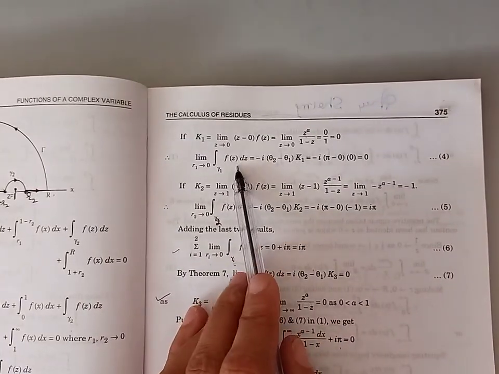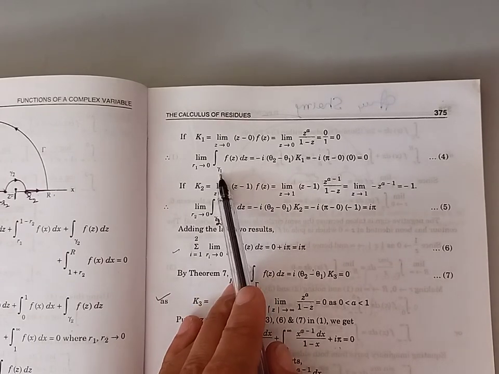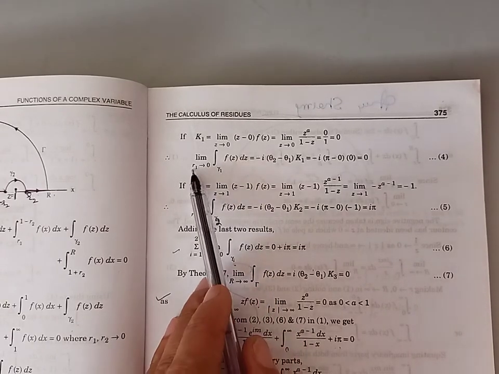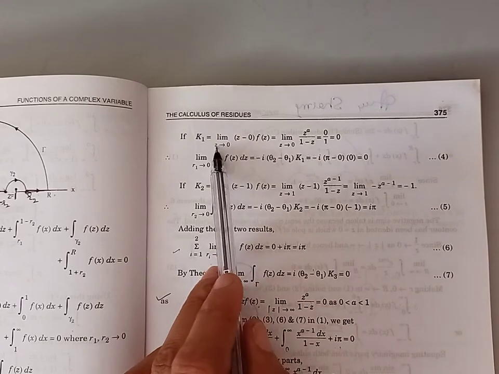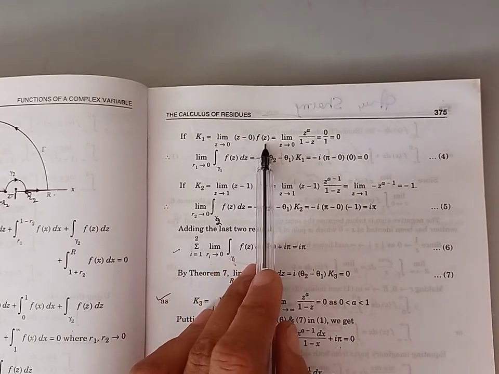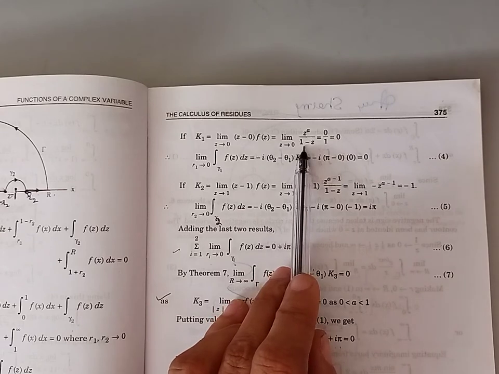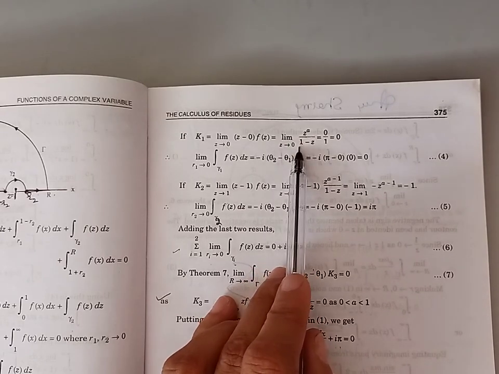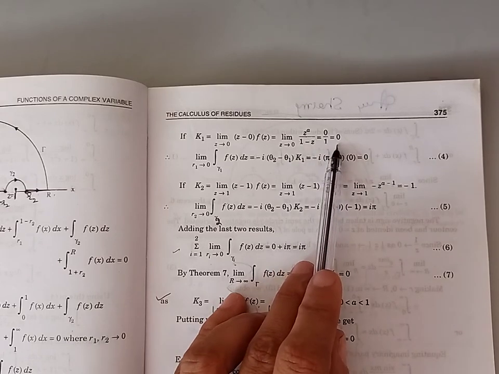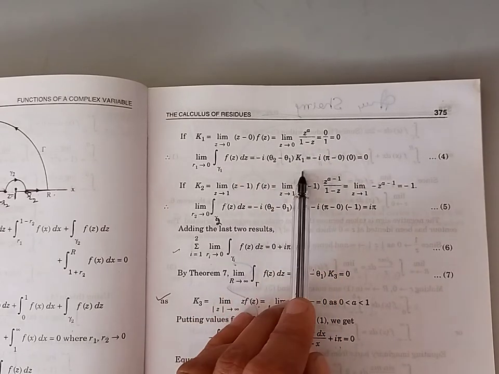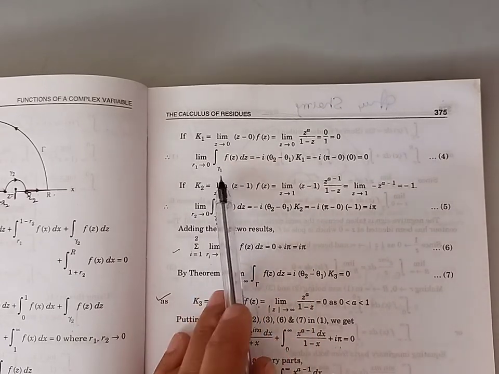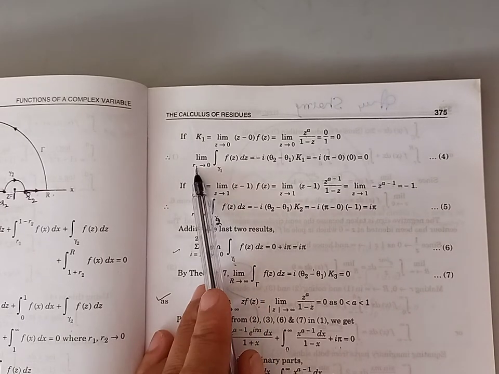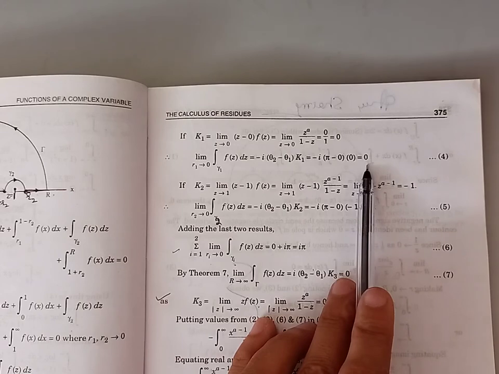Now, to find the limit of the integral of function f of z over the semicircle gamma 1 as r1 approaches 0, let us find the limit as z approaches 0 of z into f of z. Putting the value of f of z here and taking limits as z approaches 0, we see that the value is 0. So putting the value in this formula, we get the limit of the integral of the function over the semicircle gamma 1 as r1 approaches 0 is 0.